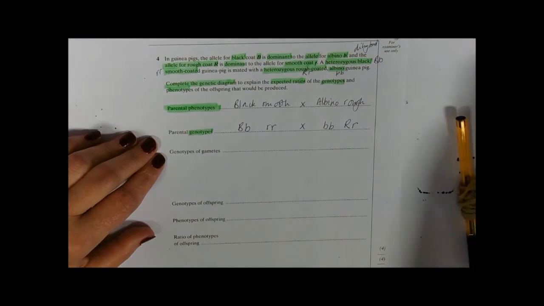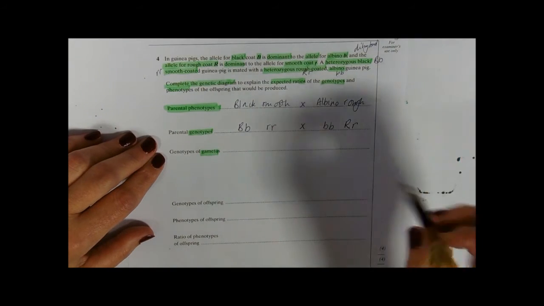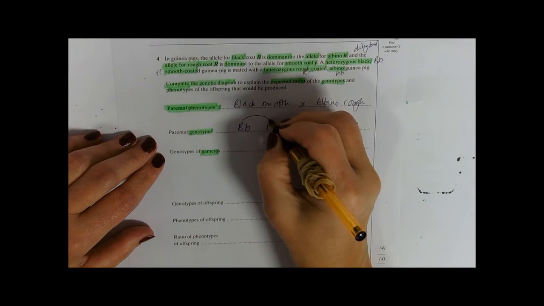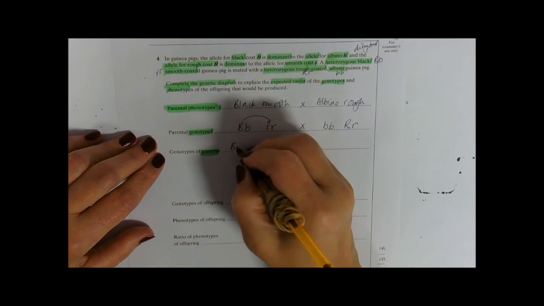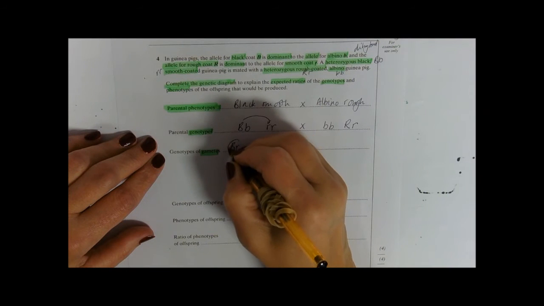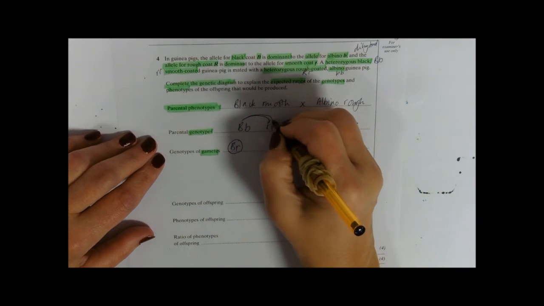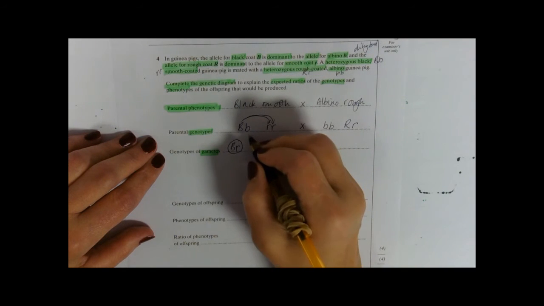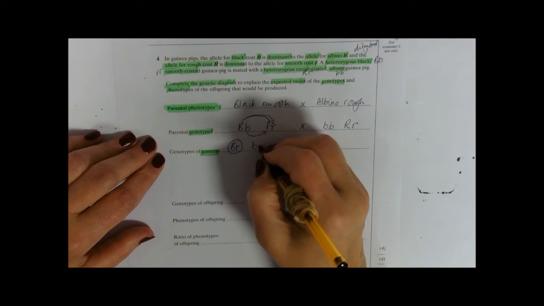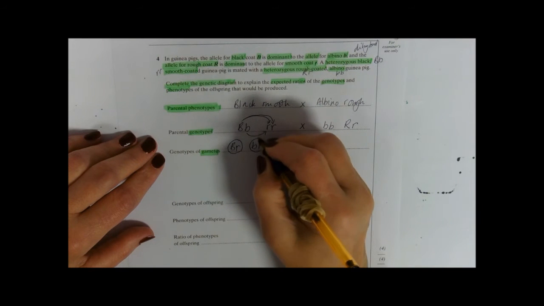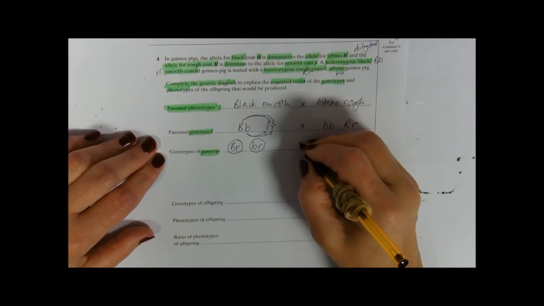I then need to do the genotypes of my gametes. So I need to foil now. First letter, big B, little r, put a circle around it, it's one gamete type. Outside, big B, little r, got one, don't need to write it down again. Little b, little r, different sort. Little b, last letter, little r, that's the same.